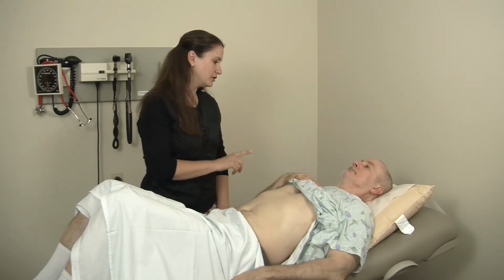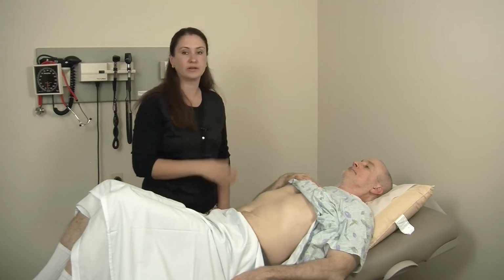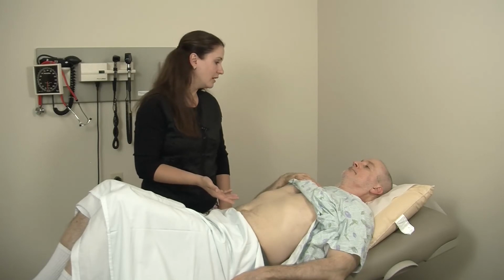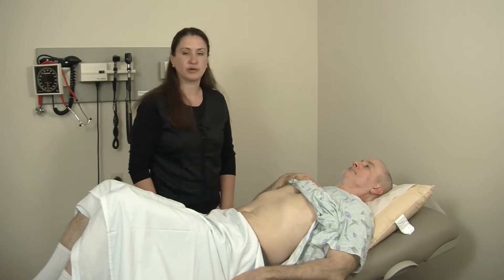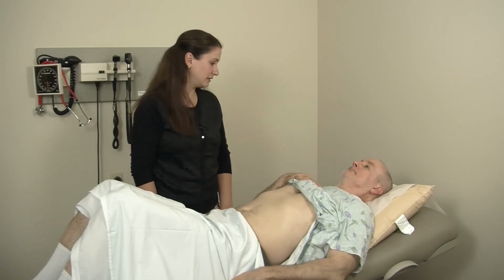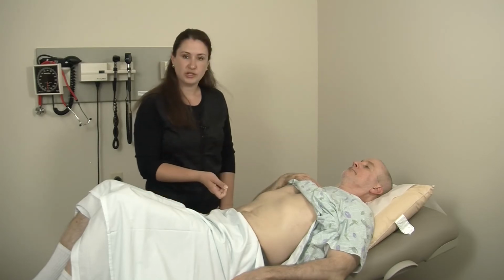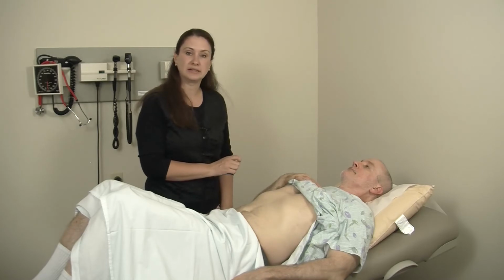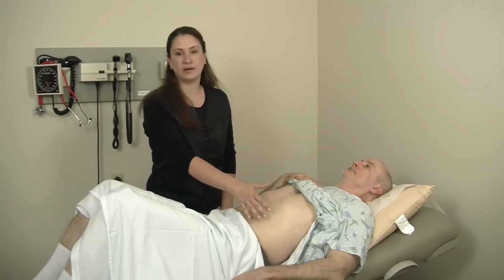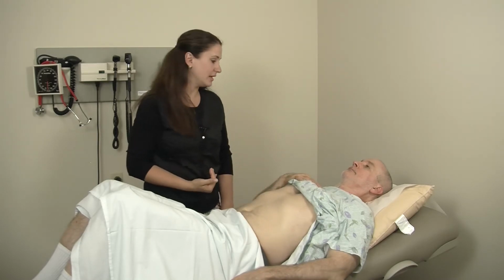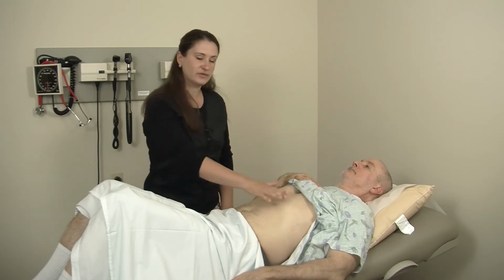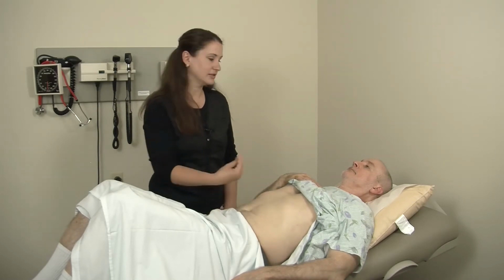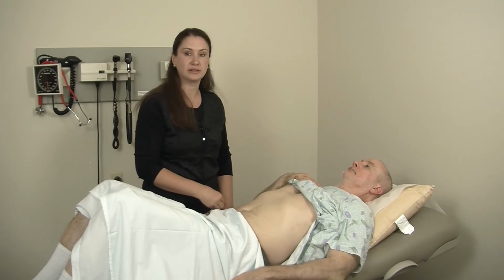Next, you want to make sure that you're always watching the patient's face while you're palpating the abdomen. Oftentimes, people's facial expressions may let you know if there's any tenderness. Lastly, if the patient has any specific pain areas, you want to palpate furthest away from those, moving then towards the area of pain. This allows for exploration of the non-painful areas before you move into any tender areas.